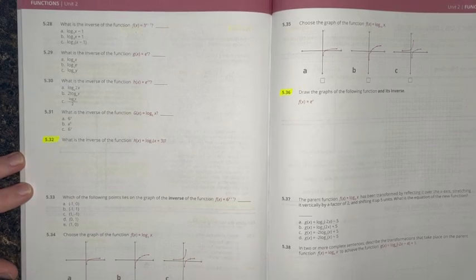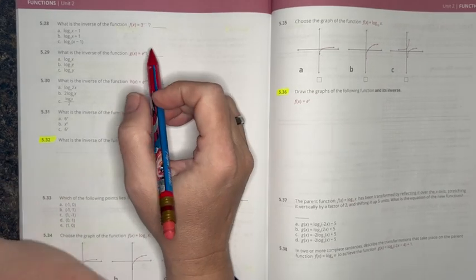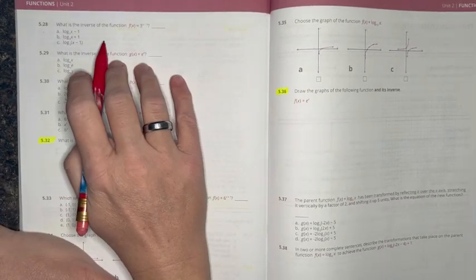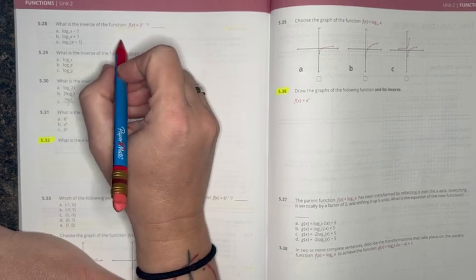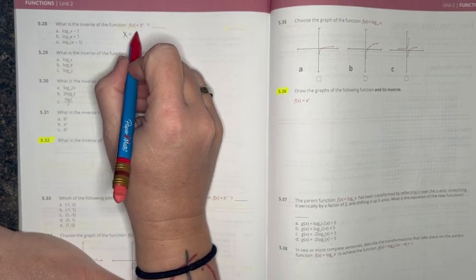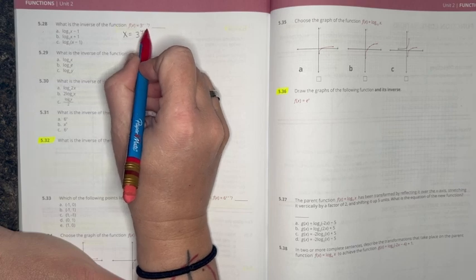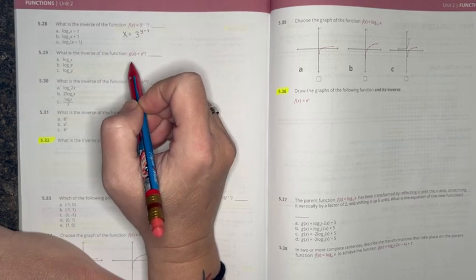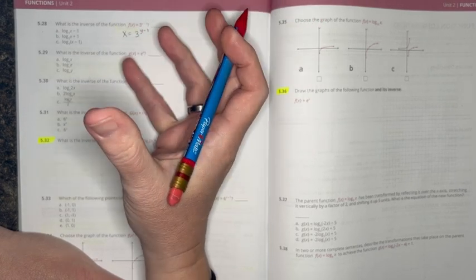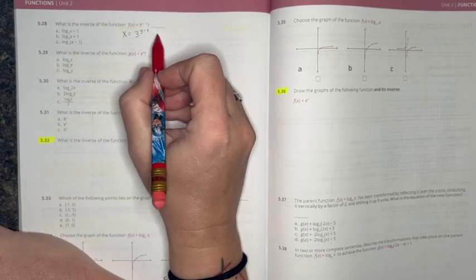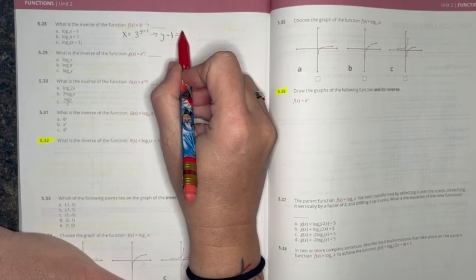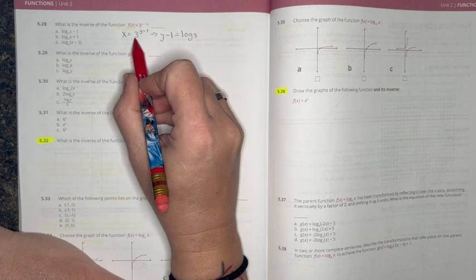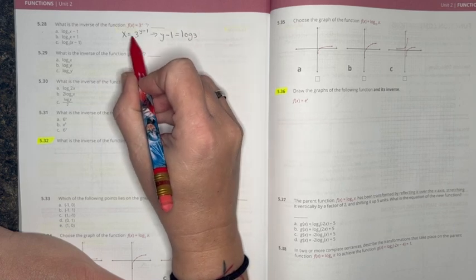Looking at problem 28 at the top of page 88, we have what is the inverse of the function f of x equals 3 to the x plus 1? Well, we can rewrite that as x equals 3 to the y minus, sorry, it's minus 1, y minus 1. And then when we rewrite that, we're going to have y minus 1 is equal to log base 3, okay, there's my base, of x.